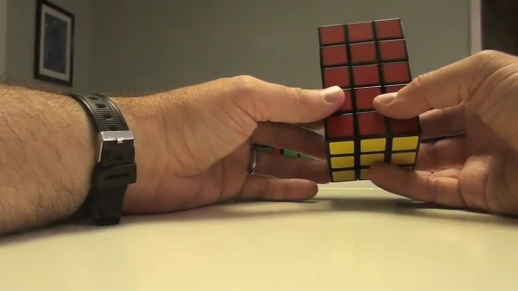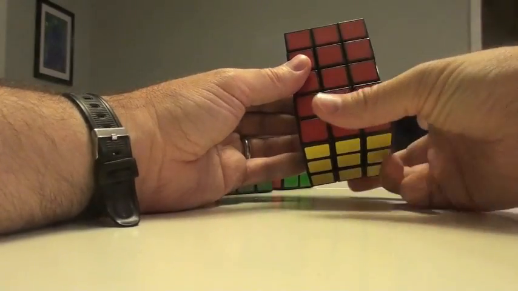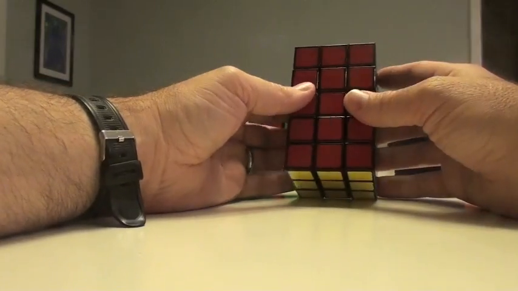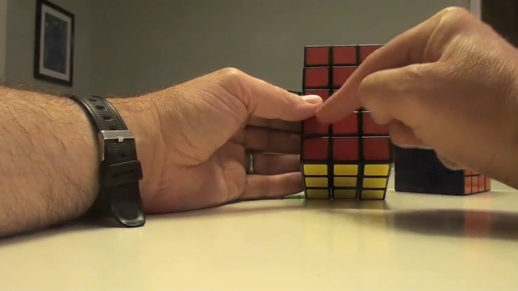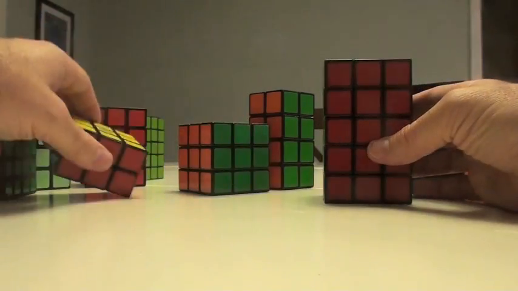Once you get it back to the cuboid form, what you'll have is this top will be in, this middle will be in, and this will be in, and you'll just have these two, which means you will have reduced this effectively to a 3x3x2. You will have reduced it to the core cuboid, which is the 3x3x2.